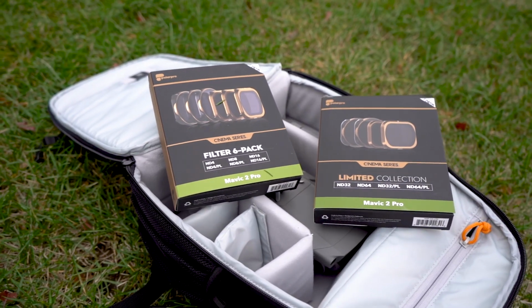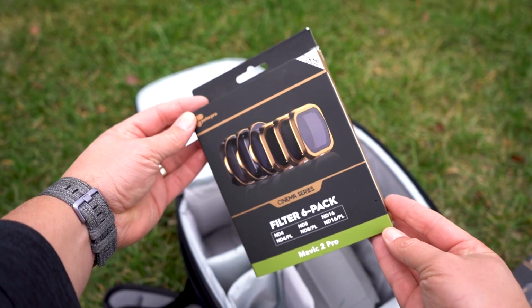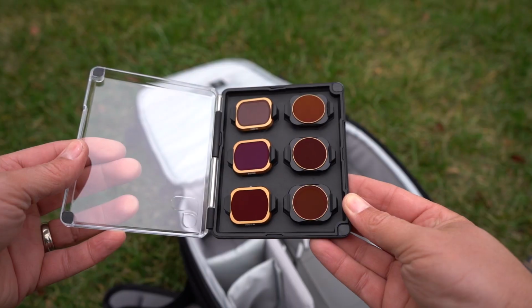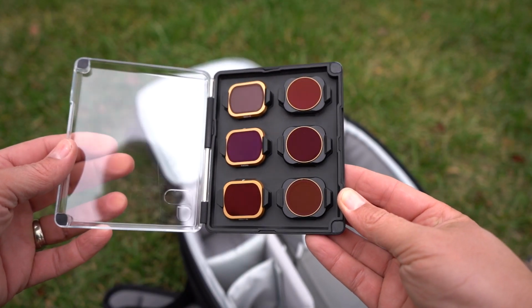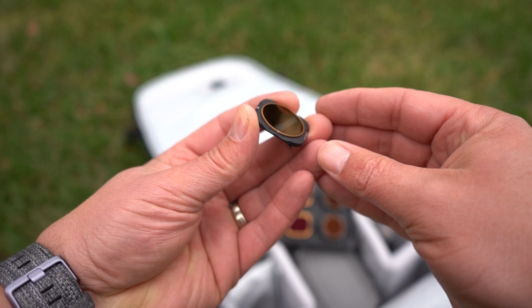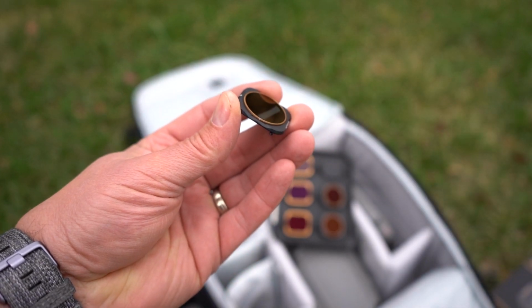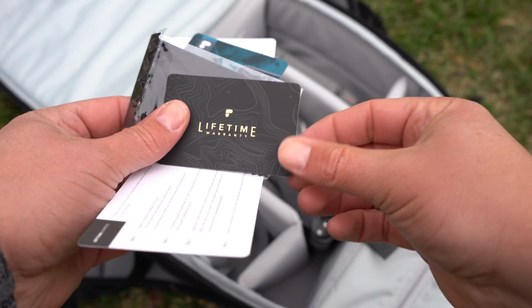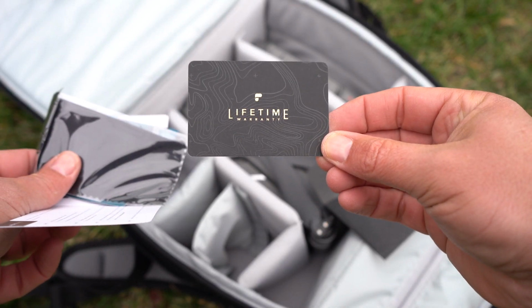When you guys receive your Mavic 2 Pro filters from PolarPro, you're going to be real impressed with not only the packaging, but also the build quality of these filters. They meet the standards of the Mavic 2 Pro when it comes to design. They use the highest grade glass and coatings and aircraft aluminum frames. And I think the most important thing is they come with a lifetime warranty. So if anything goes wrong with these filters when you own them, they will replace them.